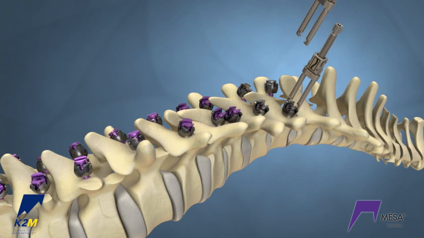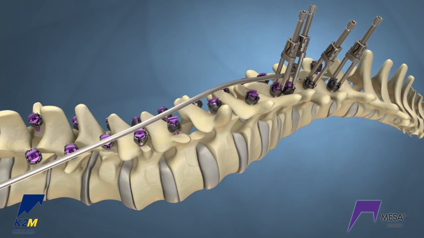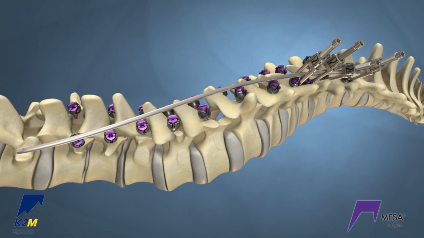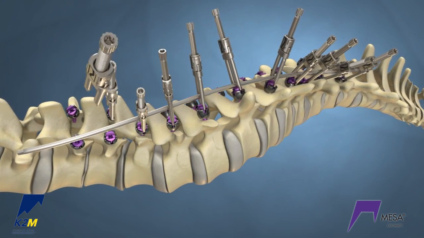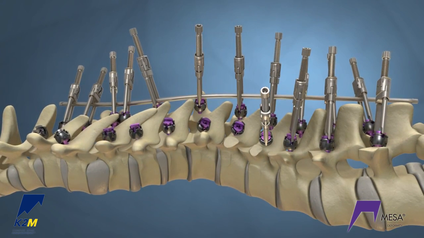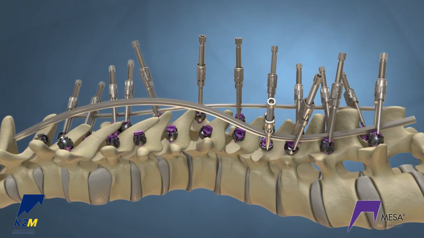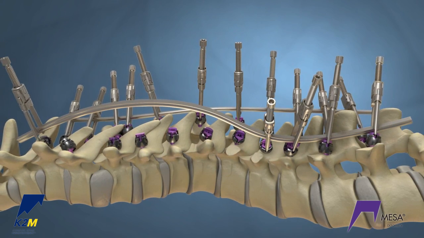Apply 4 crickets at the proximal end of the convex side of the construct. Then insert the appropriately bent rod through the crickets and loosely place the remainder of the crickets on the convex side. Starting on the concave side, place 4 crickets at the distal end of the construct. Insert the appropriately bent rail and loosely place 1 cricket at the top of the construct.